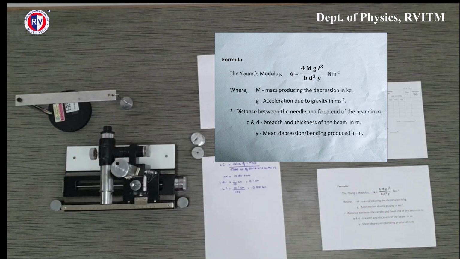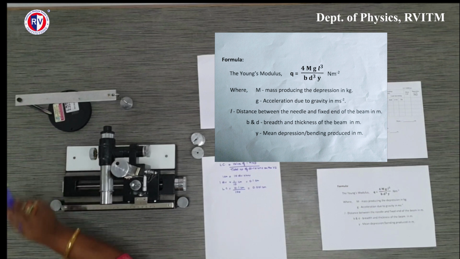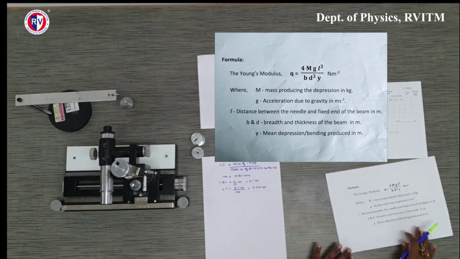So let us now see what the L is. The L is basically the distance between my needle and the fixed end of my beam. So we know what L is. B and D are the breadth and the thickness of the beam in meter. Y is the mean depression or bending produced in meter, and this is what we will find using our experiment.